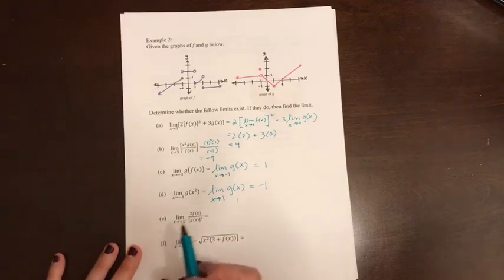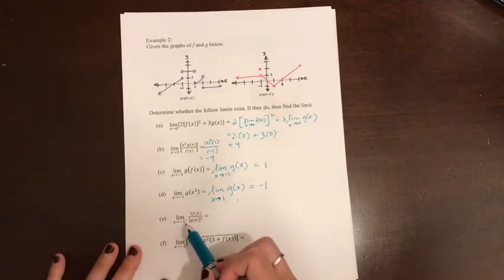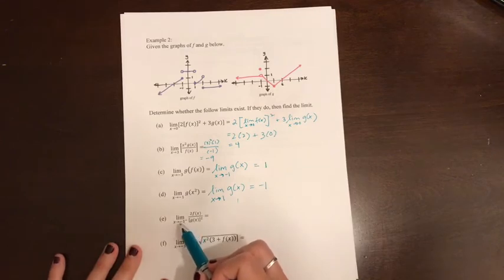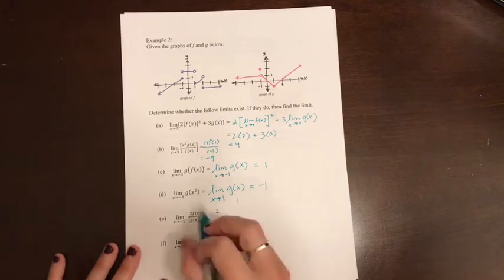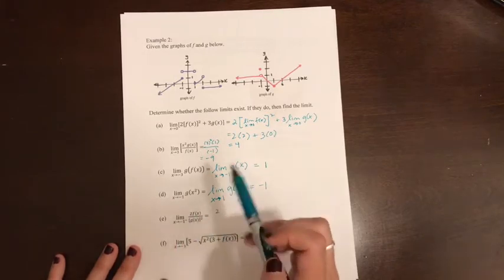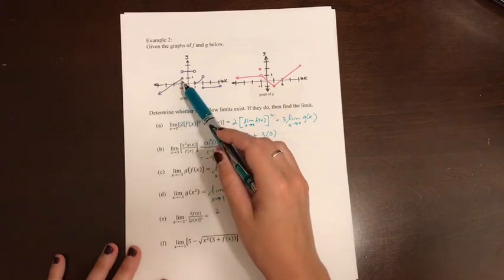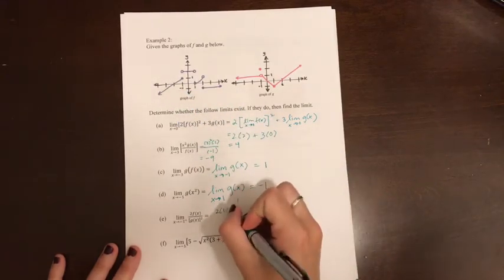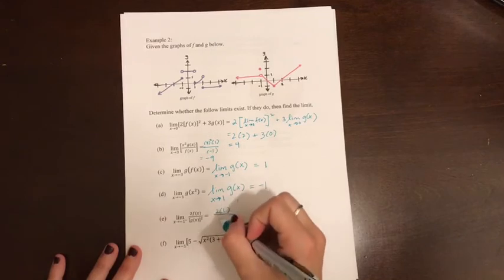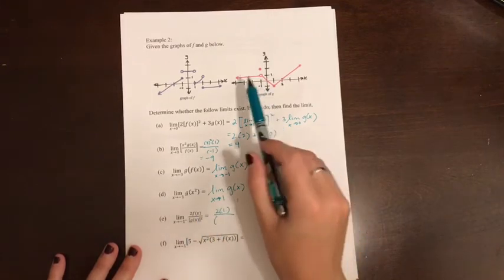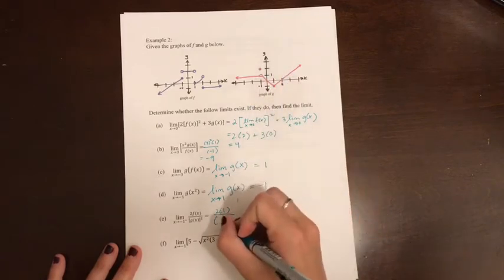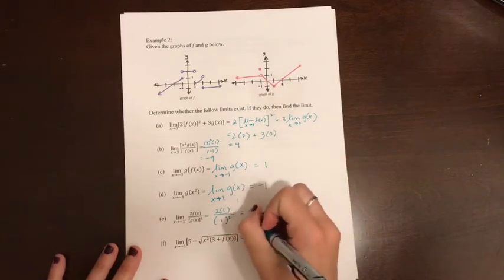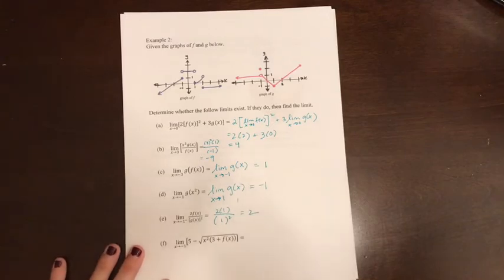Okay, and oh, look, we have a one-sided limit. So this is the limit as x approaches negative 1 from the left. We'll have 2 times the limit of f of x as x approaches negative 1 from the left. Looks like it's 1. And then the limit as x approaches negative 1 from the left of g looks like it's going to be positive 1, and that's being squared. So that'll be equal to 2.